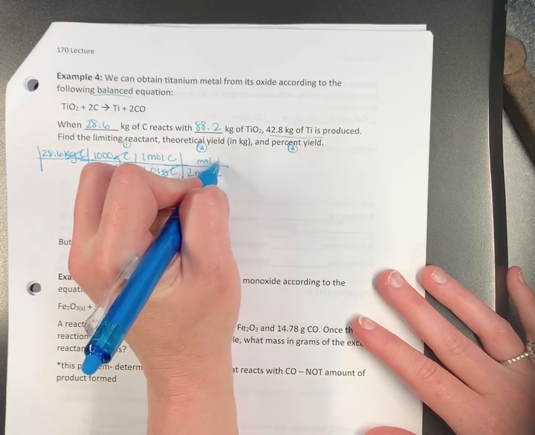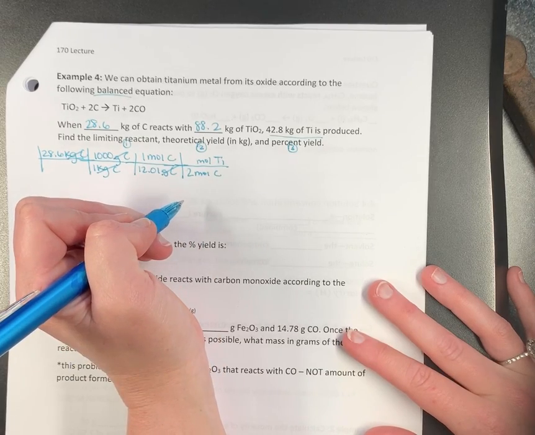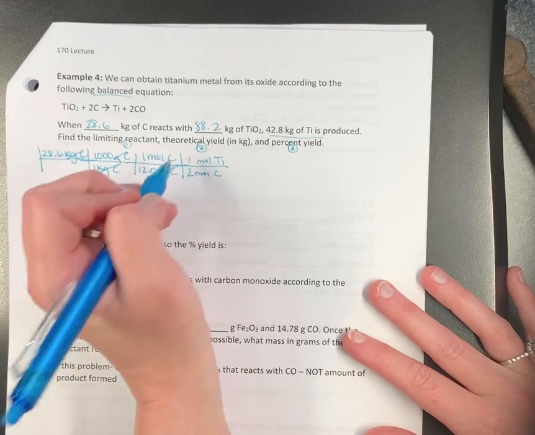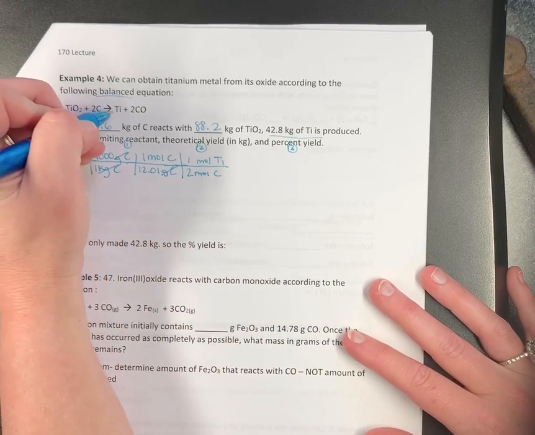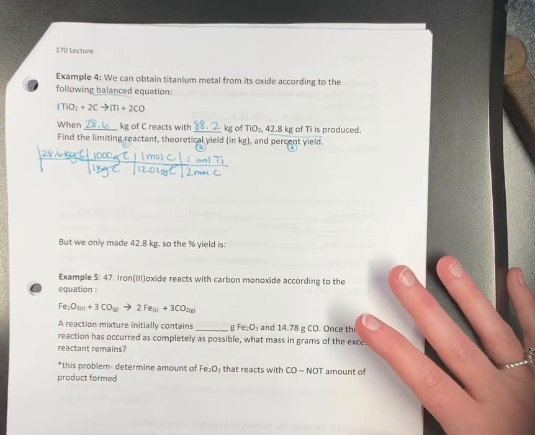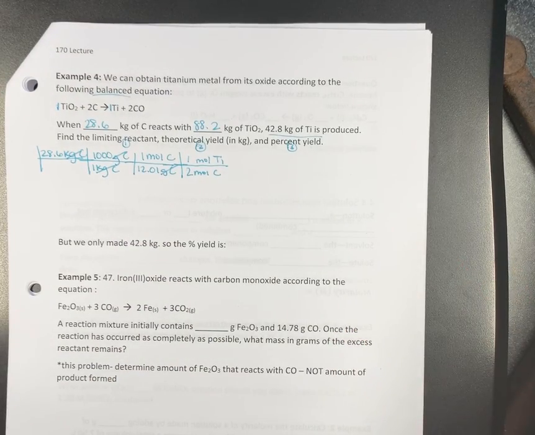Titanium, yes. And how many moles of titanium are in the equation? Just 1. If there's nothing, you can assume it's a 1. So if you like to write 1s, do that. If you don't, don't.